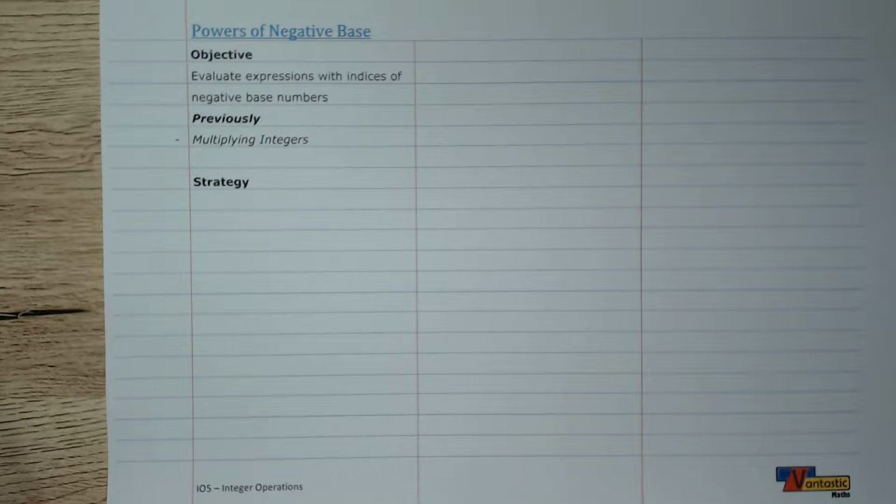Hi, this is Mr. V, and in this video we are going to look at taking the powers of a negative base. Now I want to take a second here to show how this works.